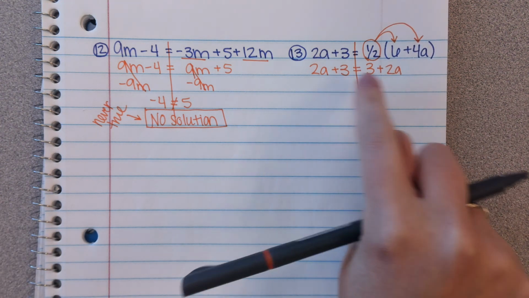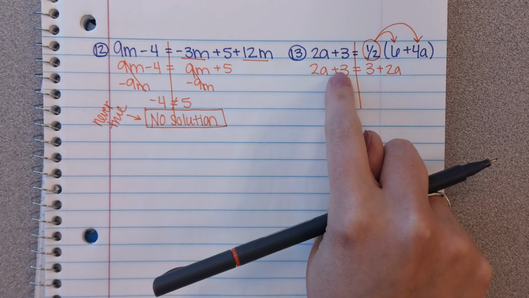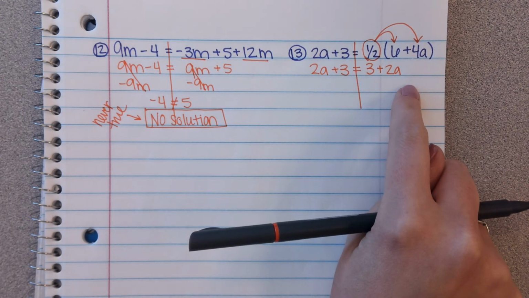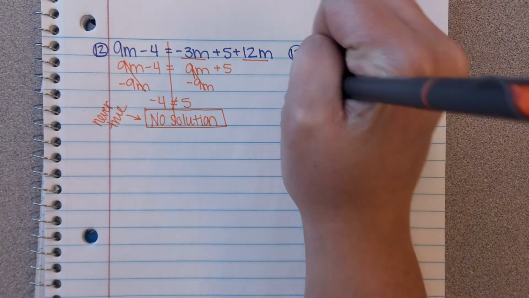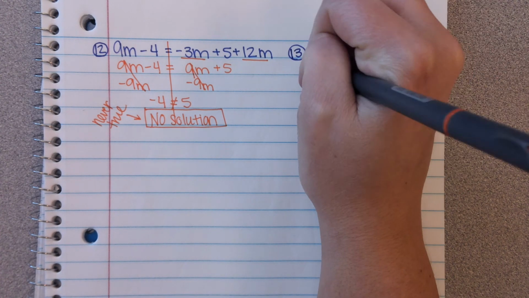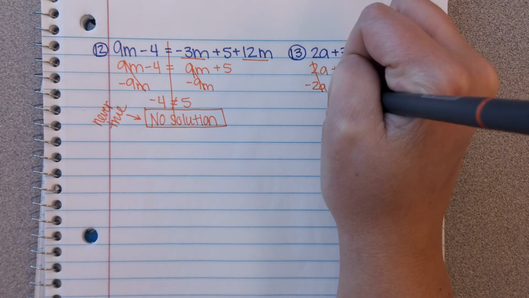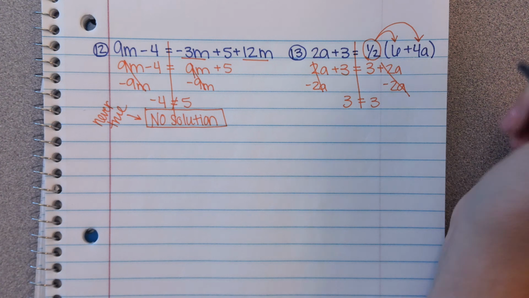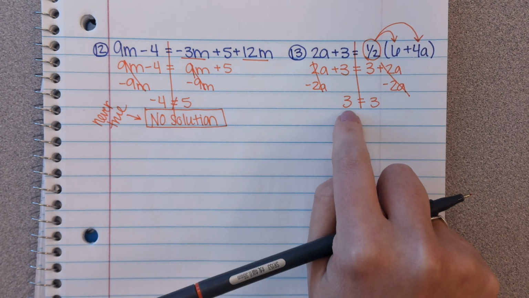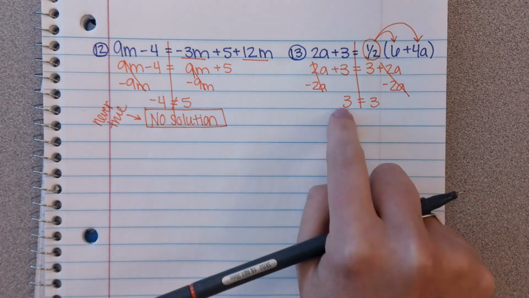Those are the equal expressions. 2a plus 3 is the exact same as 3 plus 2a, right? But we can keep going. We can move our variables over. 2a minus 2a cancels, and we have 3 equals 3. 2a and negative 2a cancel. We're left with 3 equals 3. 3 always equals 3. That's a true statement.